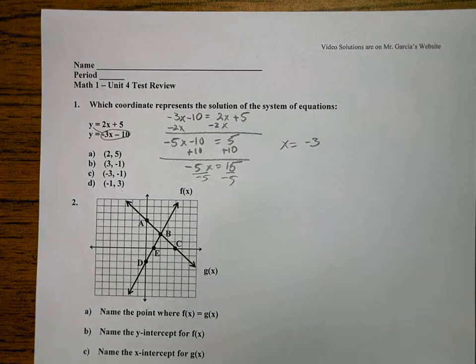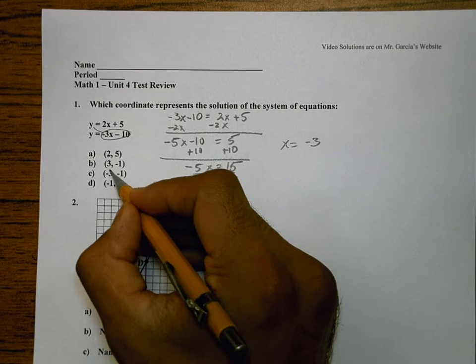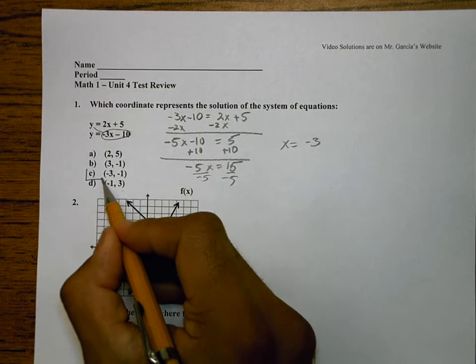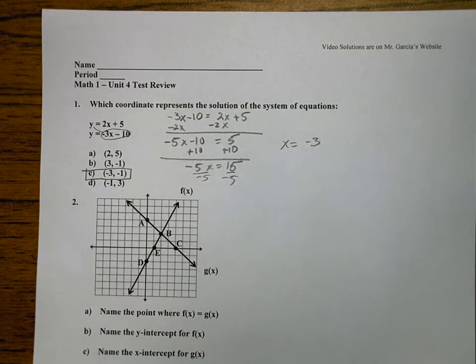So I could go back and plug in, but I look at the multiple choice and I realize there's only one with an x of negative 3, so the answer has to be C.